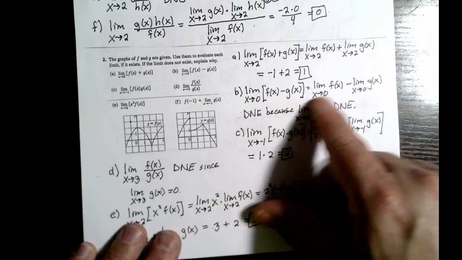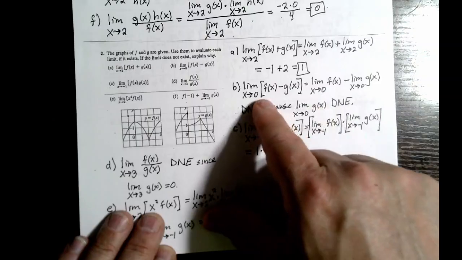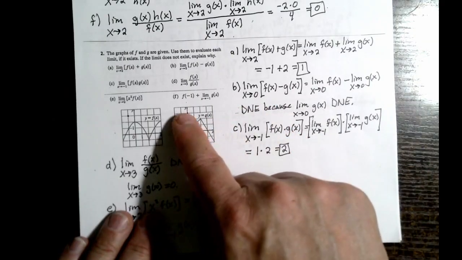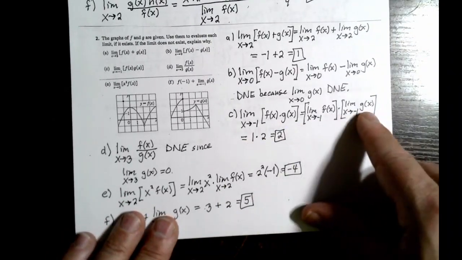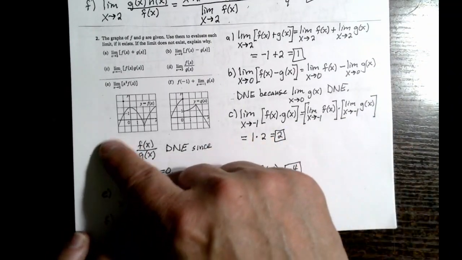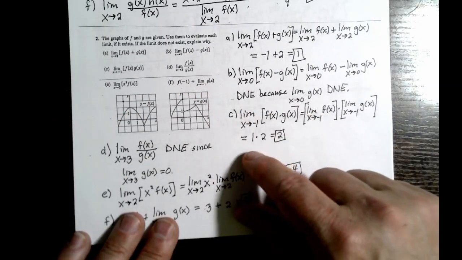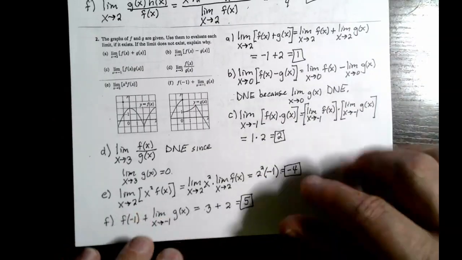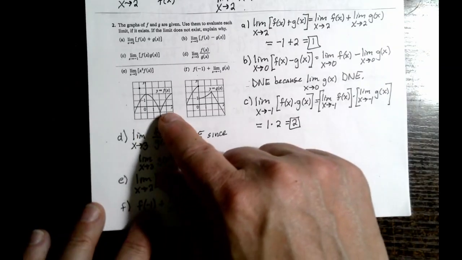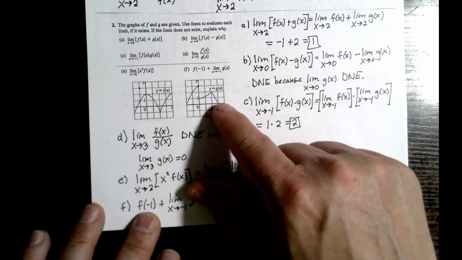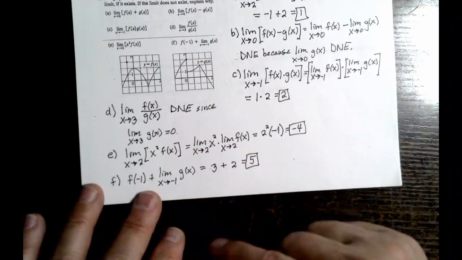The limit of f minus g equals the limit of f minus the limit of g, but that does not exist when you approach 0 because the limit of g does not exist at 0. The limit of f times g equals the limit of f times the limit of g at minus 1. At minus 1 you're approaching 1 for f, and here you're approaching 2 for g, so 1 times 2 is 2. The limit of f over g at 3: you're approaching 1 here, and at 3 you're approaching 0 here. So this one is not going to exist because your denominator's limit is 0.